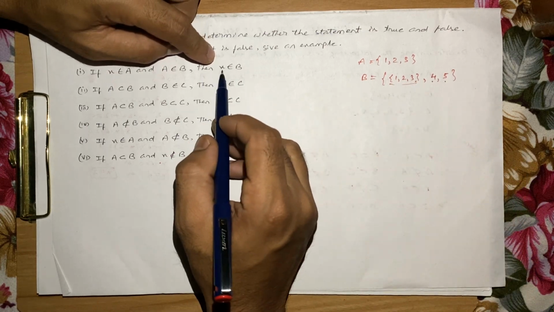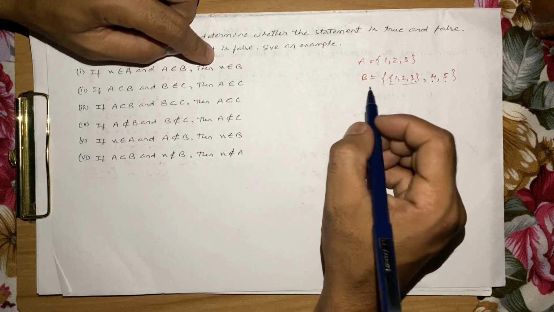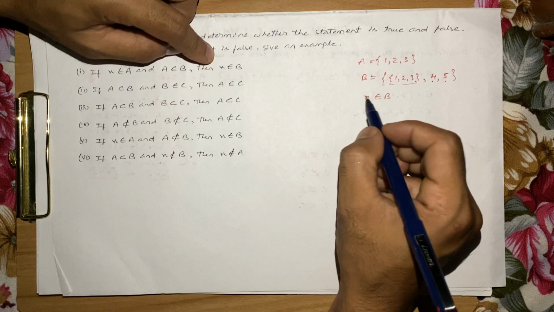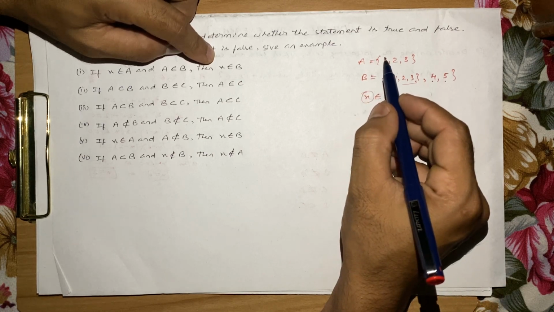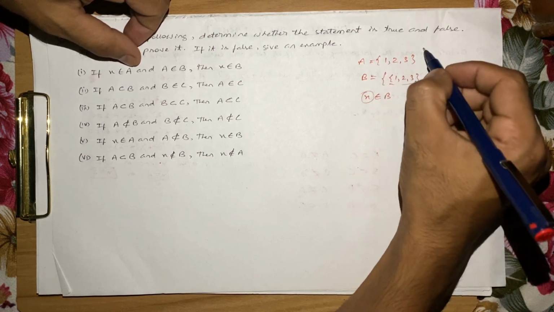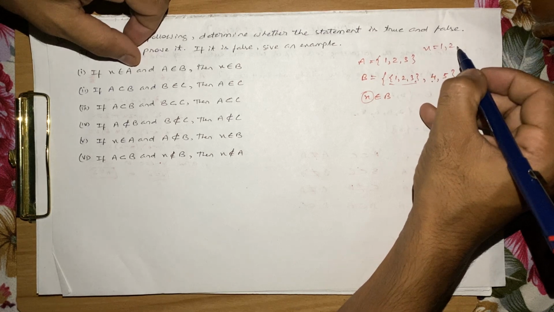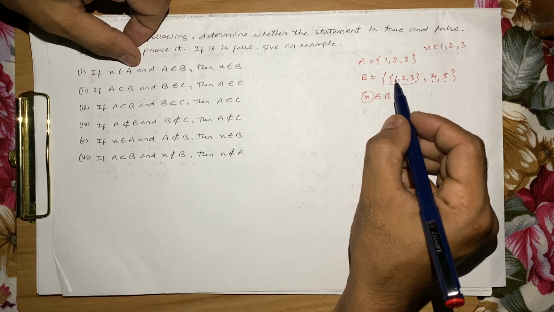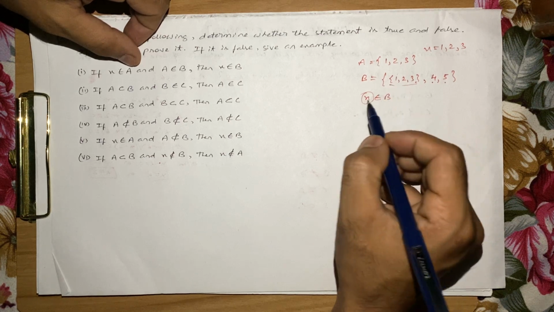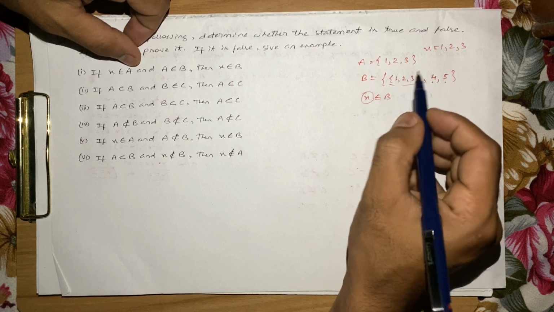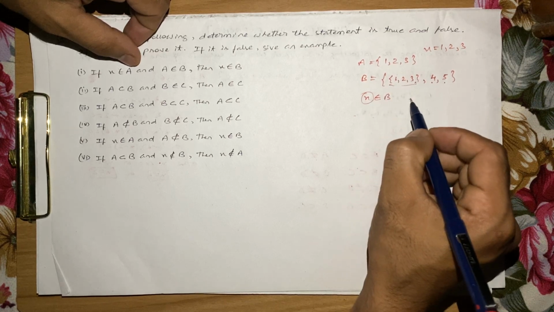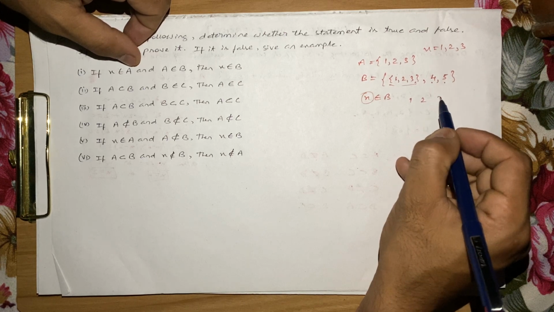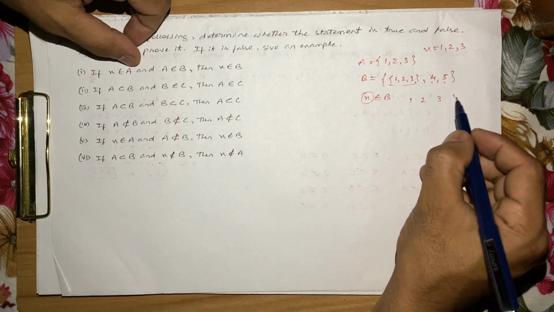Then it says that x belongs to B. Now what was x? I have assumed x to be an element of the set A. So x can be either 1, or 2, or 3. But here, is 1 an element of the set B? No, right? So I cannot say that x belongs to B, because 1, 2, 3 together is an element, but 1 separately is not an element, 2 separately is not an element, and 3 separately is not an element. 4 is an element.